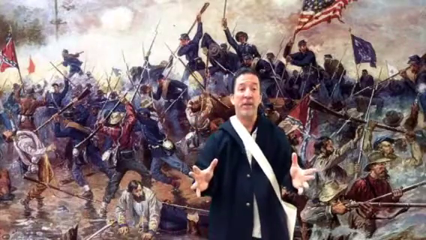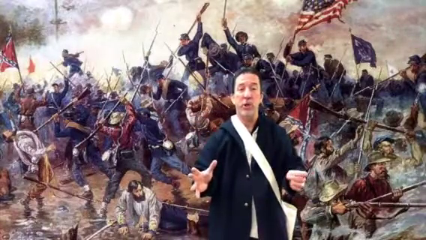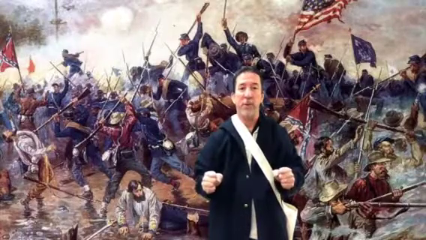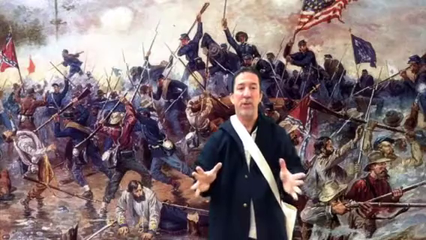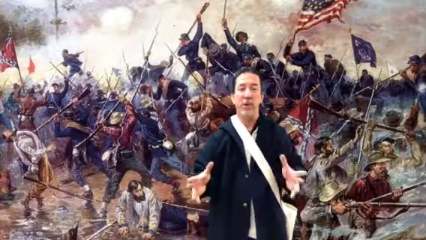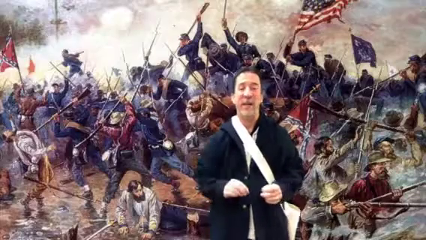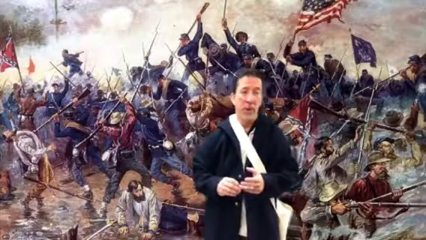President Lincoln, who's elected and who's determined to keep the nation together. He doesn't say he's going to abolish slavery, though. He just says he's going to keep the nation together. So his election causes the South to secede. That's a key word, secede, which means to leave.